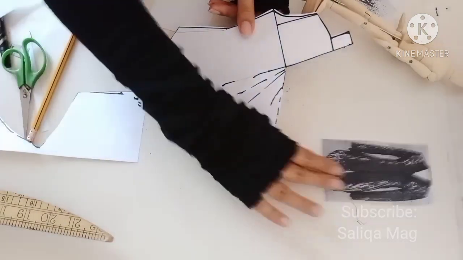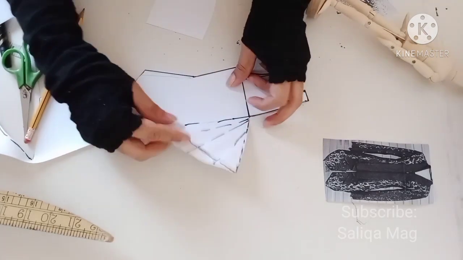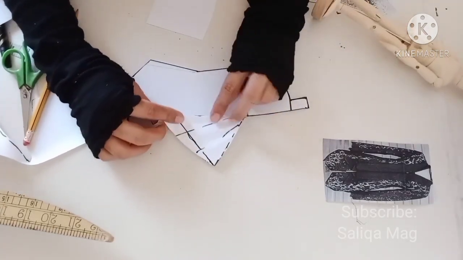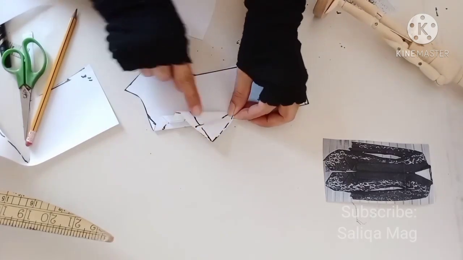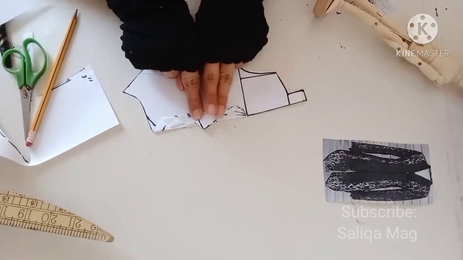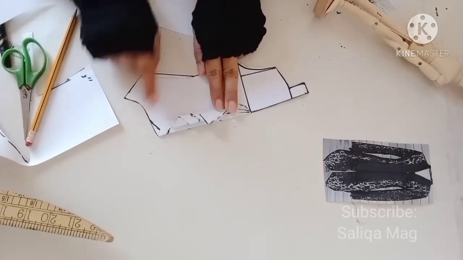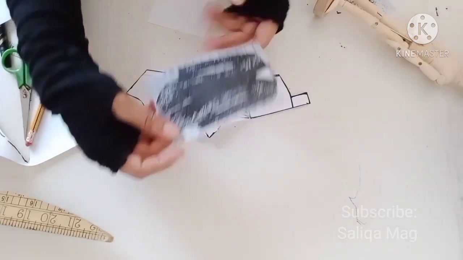After that we will fold it from here, these lines, and it will give you this fall look on the front, and this is how it's going to look. See, now I think you understand till here, and we can move on to the pattern making part.